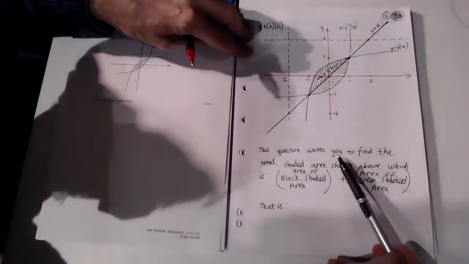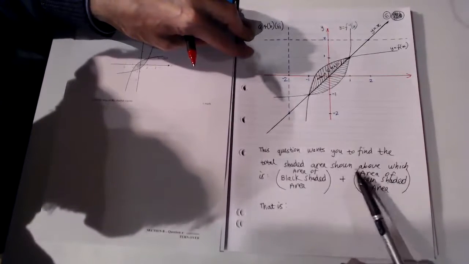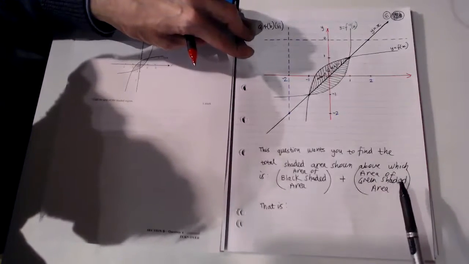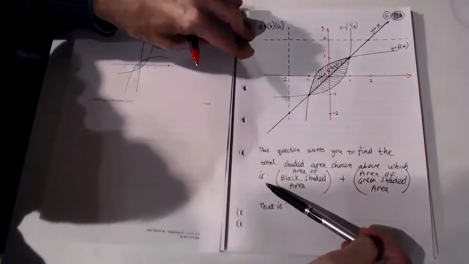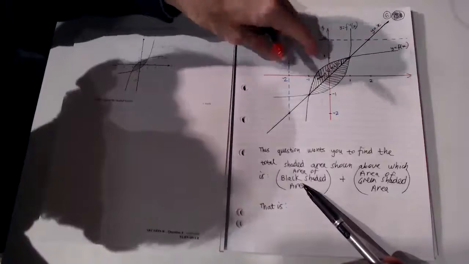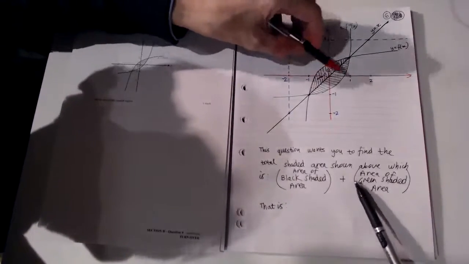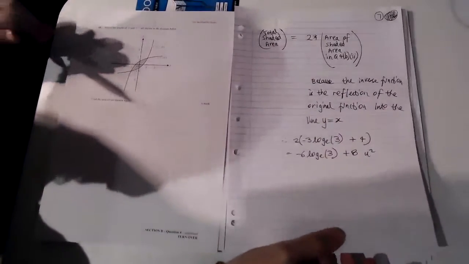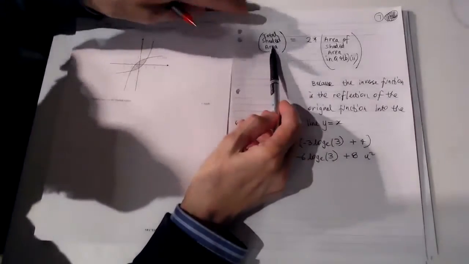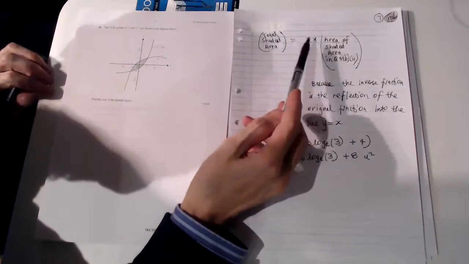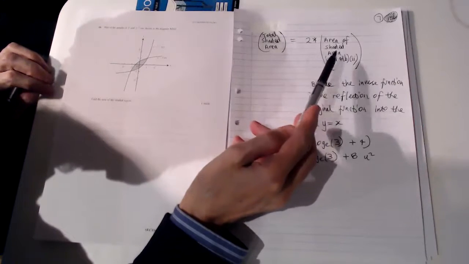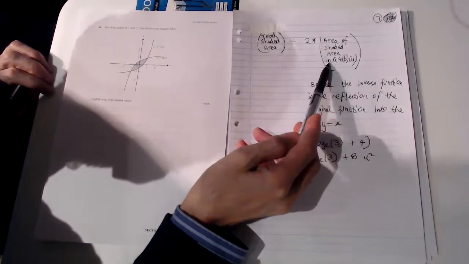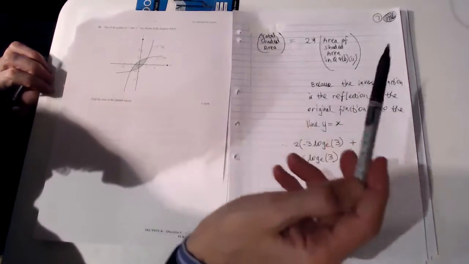This question wants you to find the total shaded area shown above. Like I say here, the area of the black shaded area plus the area of the green shaded area. So based on what I've been saying, the total shaded area, which is what the question wants you to work out, is equal to 2 times the area of the shaded black area, which we worked out in question 4b part 2.